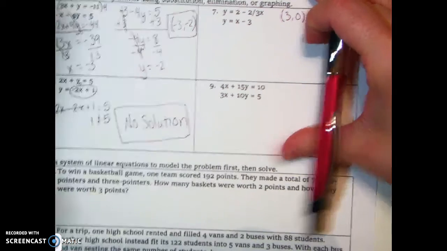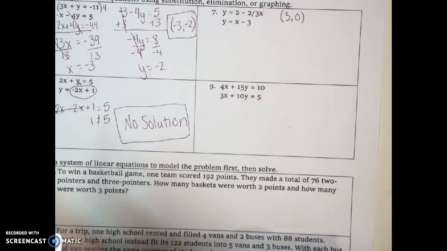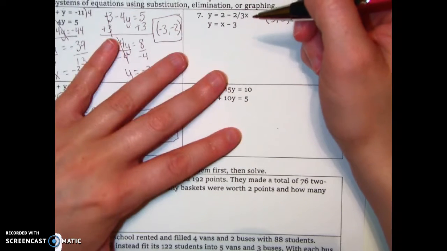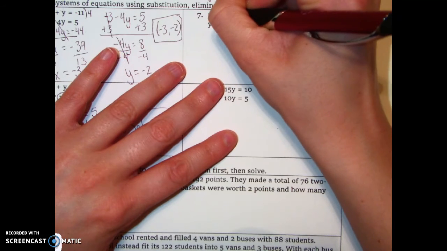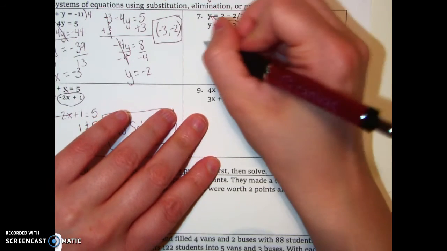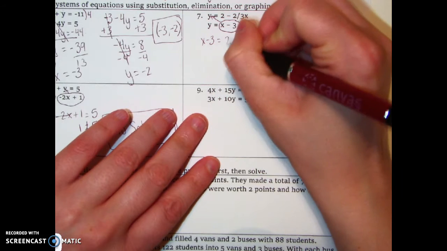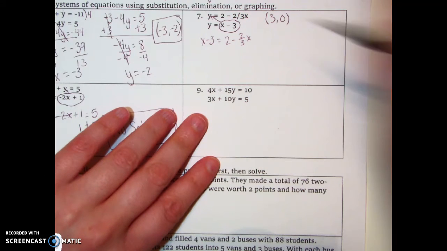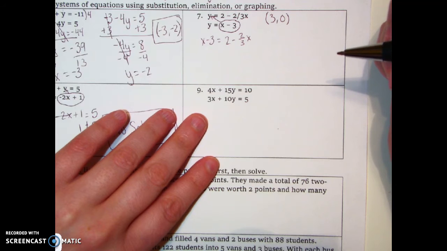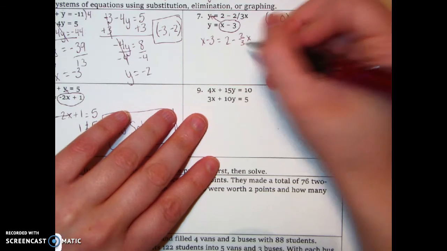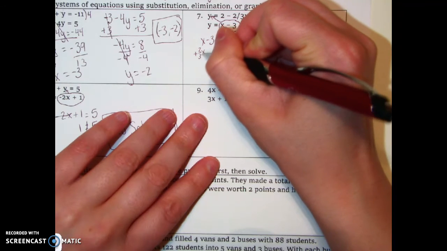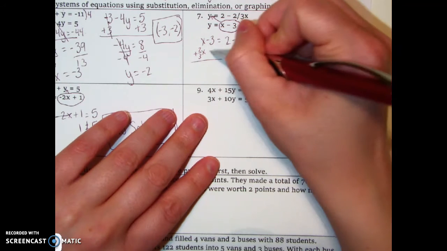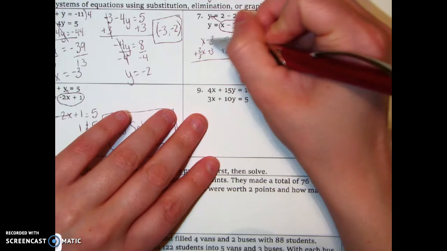If you decided not to use graphing on that one, I will show you substitution in this case. This one's easy to use substitution on because the y's are by themselves, so I can just plug that in for that y right there. So that gets me x minus 3 equals 2 minus 2/3 x. Let's see, I'm going to add 2/3 x. So that will get rid of that. In the same step, I'm going to add 3 to both sides.